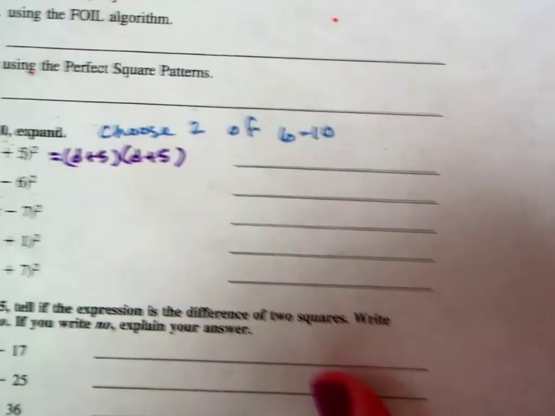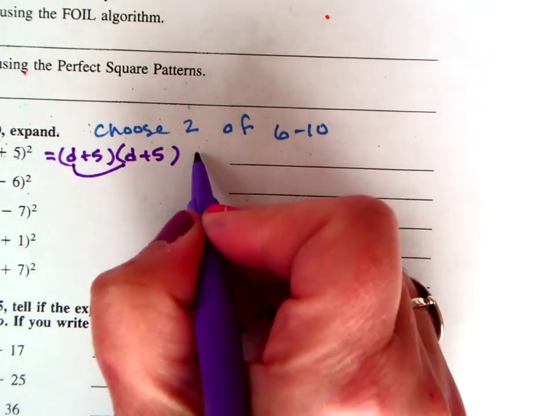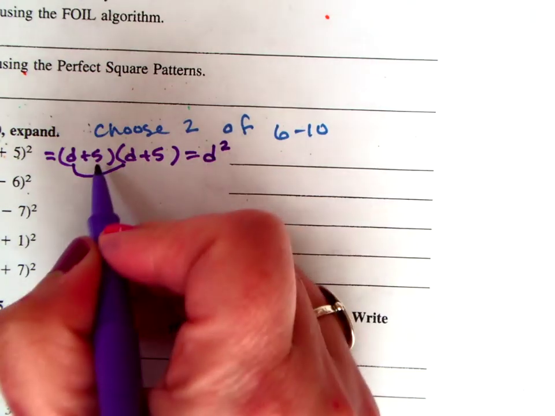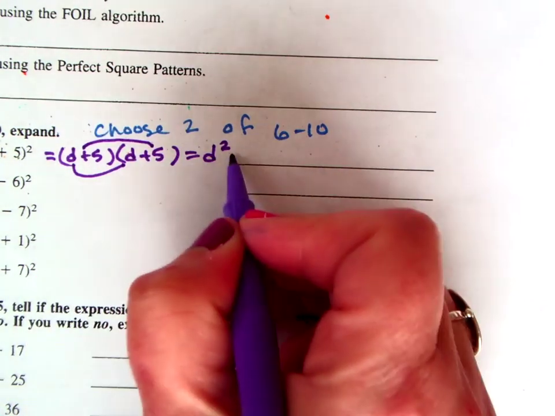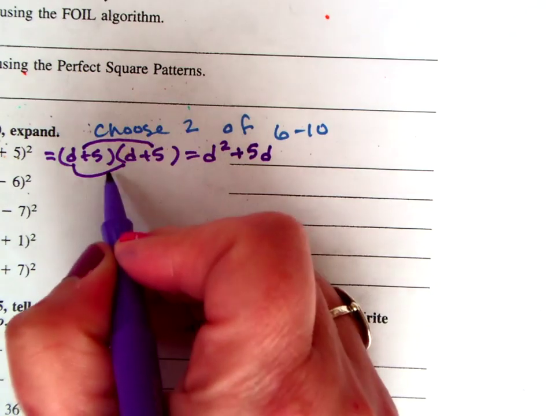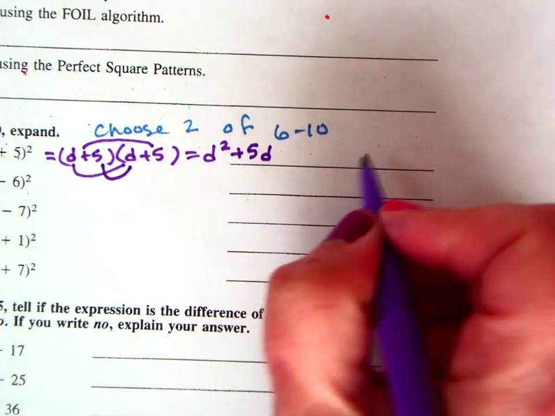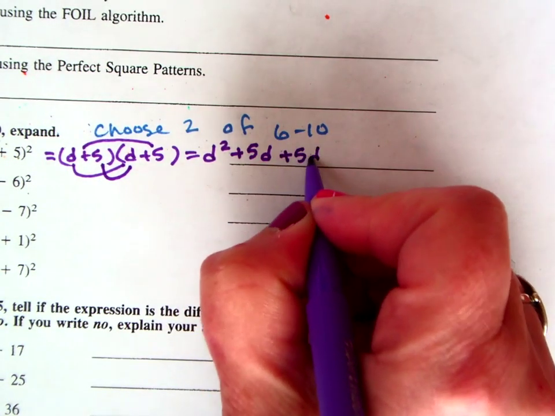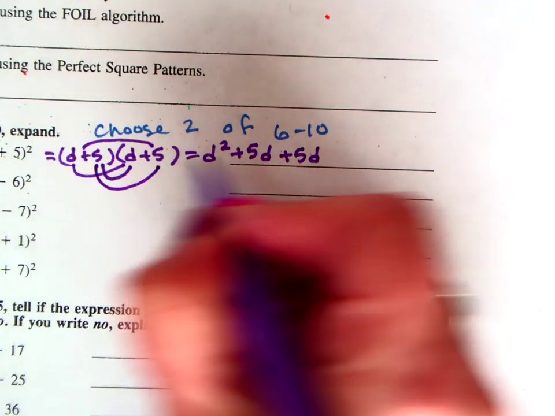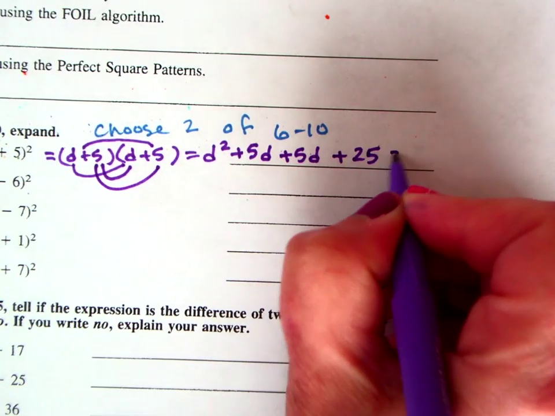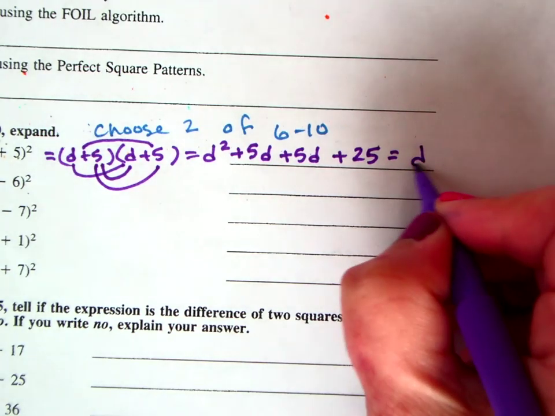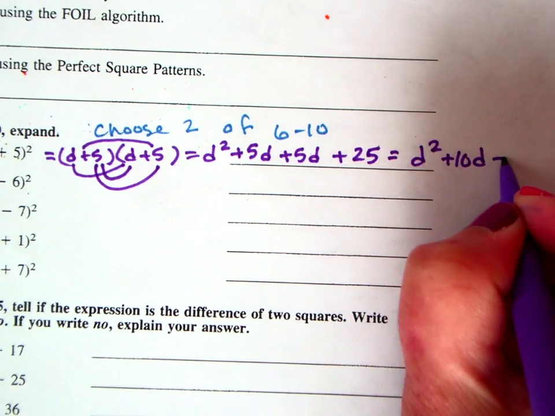Okay, and then you're going to do d times d, which is d squared, d times 5, which is 5d, the other d times 5, which is again another 5d, and then the last, which is 5 times 5, which is 25, giving you d squared plus 10d plus 25.